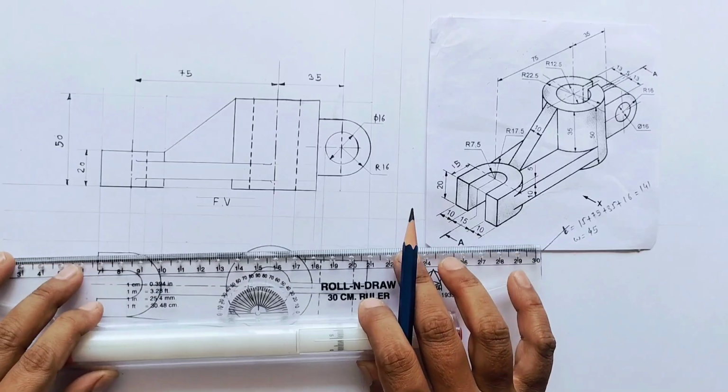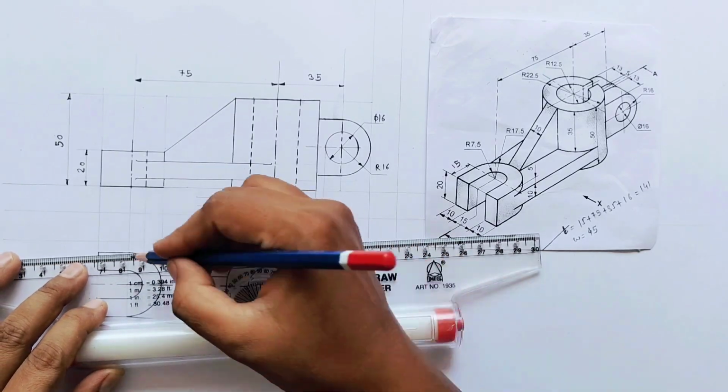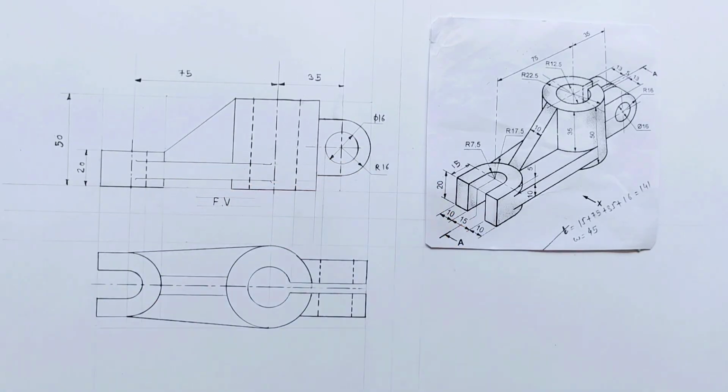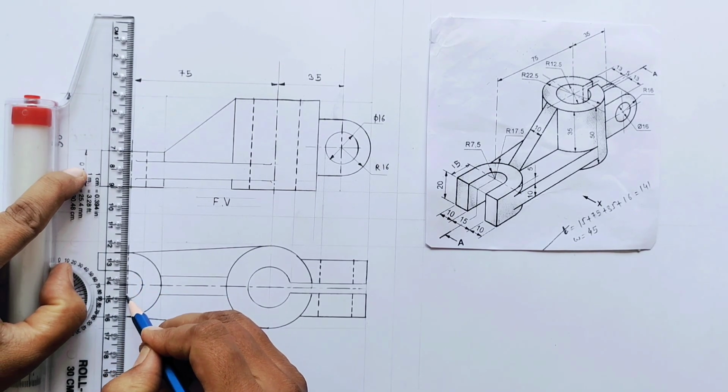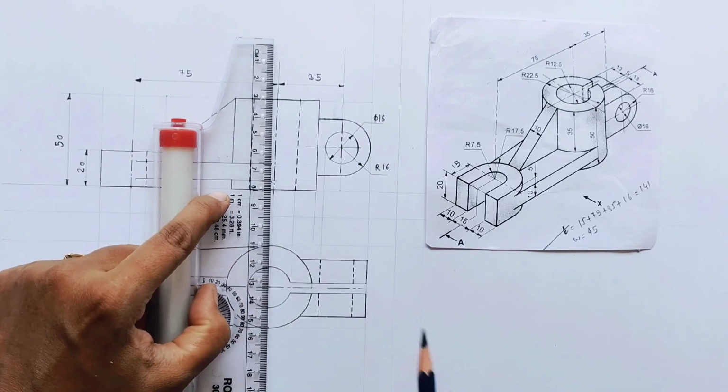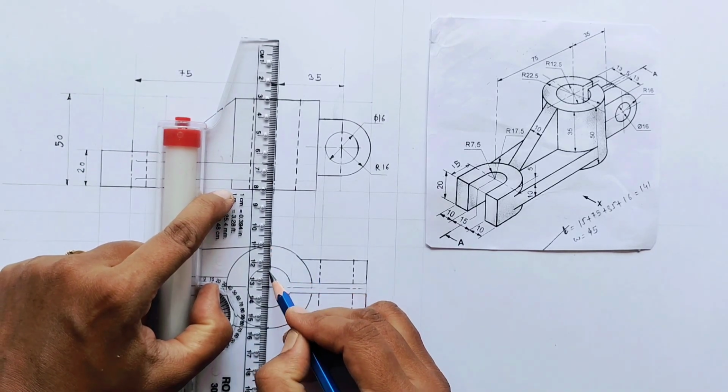So here, tangent to tangent line you have to draw. Yes, and here our top view is complete. So give the necessary dimensions and complete the view.